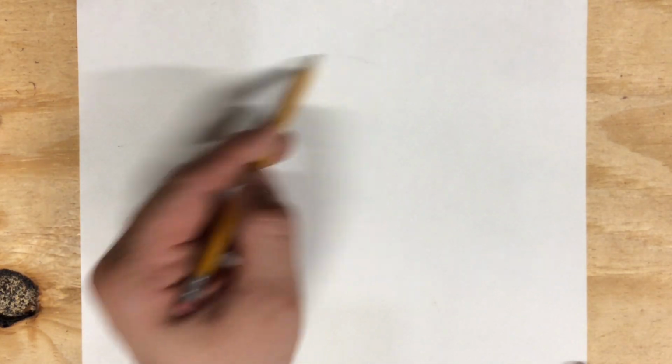Today I'm going to be demonstrating a strategy where we can draw a portrait using letters of the alphabet. And in order to accomplish that, you're going to need a piece of paper and a pencil. As soon as you have both of those things ready, we can get started. Let's go. The first thing that we're going to draw is the head.